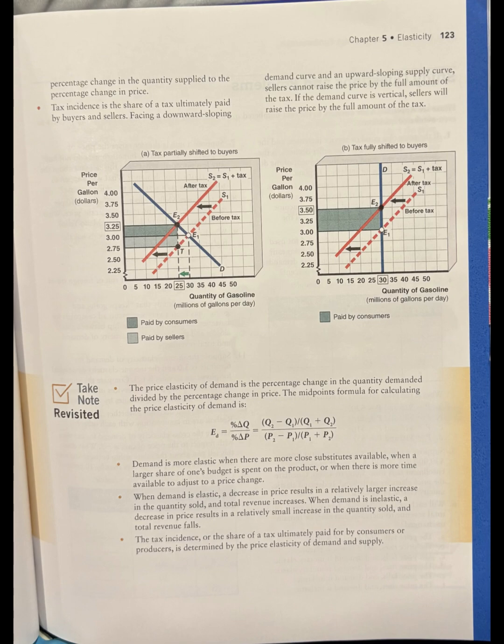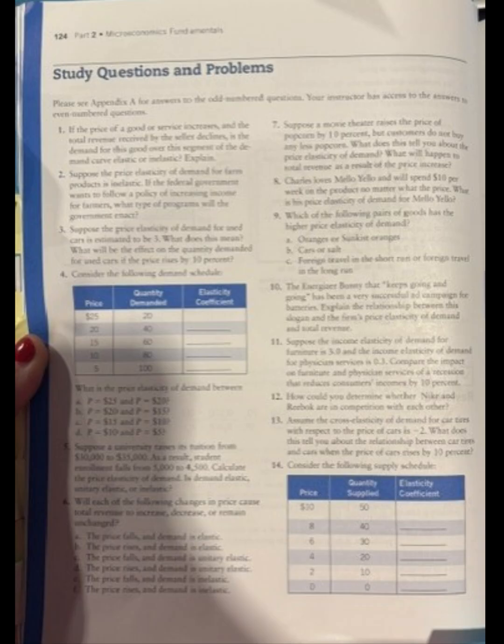When demand is elastic, a decrease in price results in a relatively larger increase in the quantity sold, and then total revenue increases. When demand is inelastic, a decrease in price results in a relatively small increase in the quantity sold, and then total revenue falls. The tax incidence, or sharing of the tax ultimately paid by consumers or producers, is determined by the price elasticity of demand and supply. Study questions and problems.